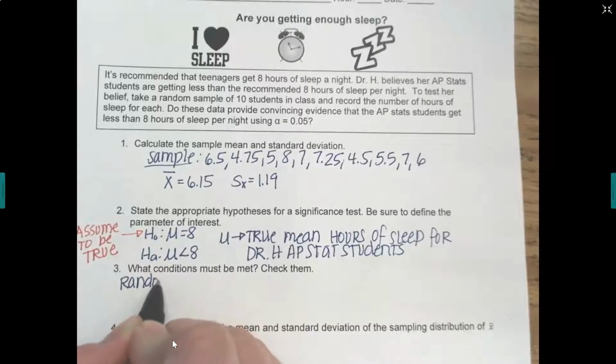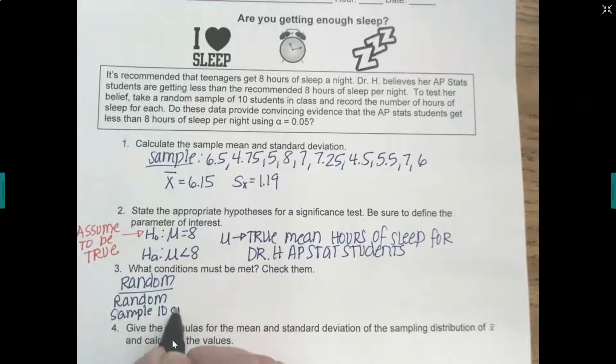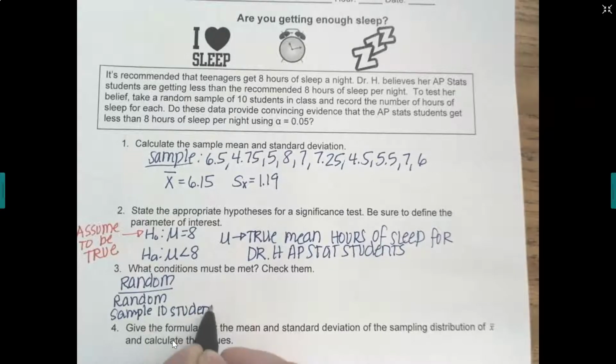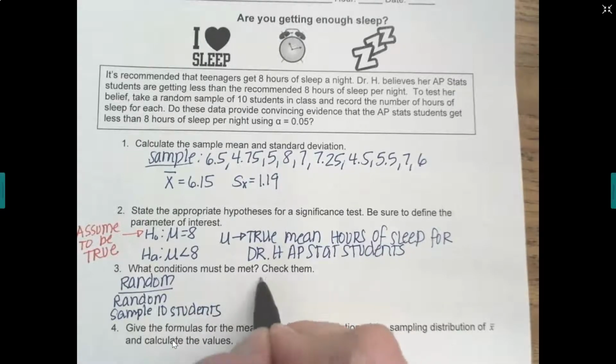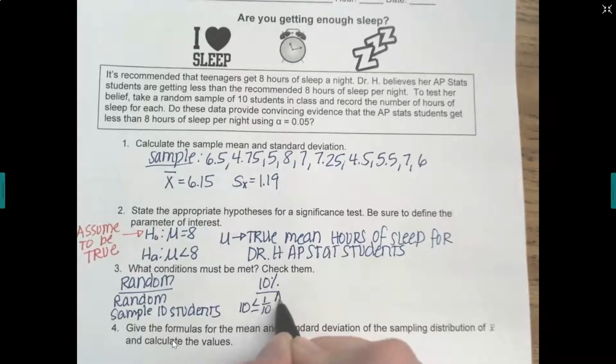Random: it was a random sample of 10 students. Then we have our 10%: I only talked to 10 students, which is less than 1/10 of all of my AP Stat students.